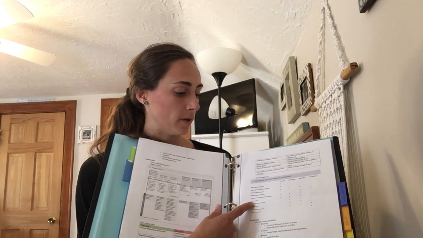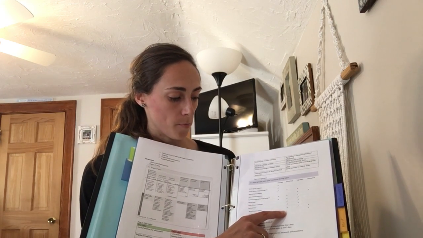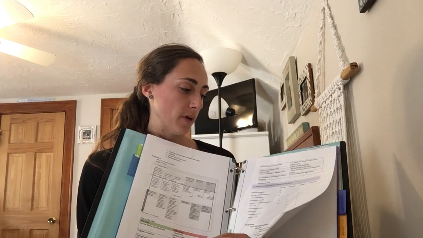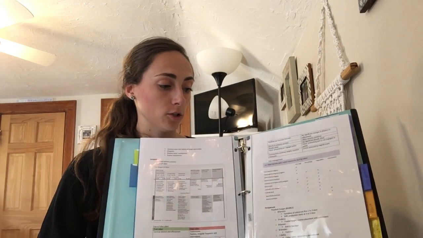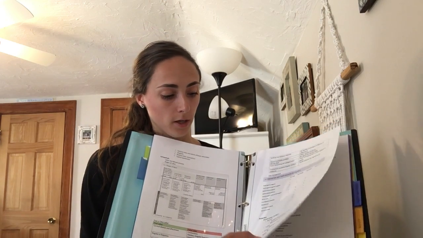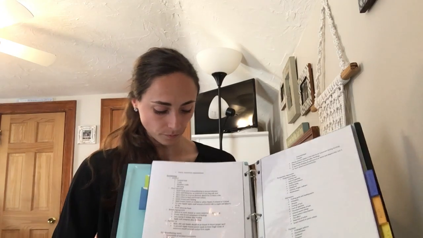Then we have pain management for labor and when different options can be used. So medications are always used in the second stage, which I thought was important to include. Then I have postpartum. So I included physical changes. So we have breast, uterus, bowel, bladder, lochia, and then episiotomy and what to expect for those.